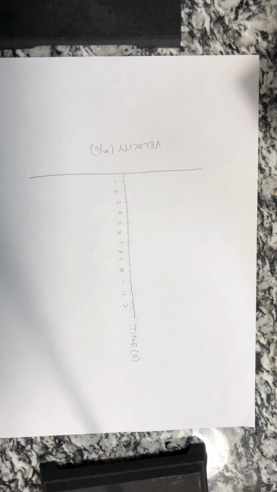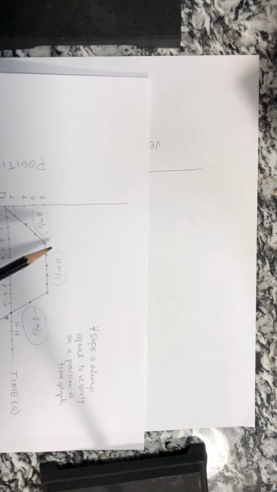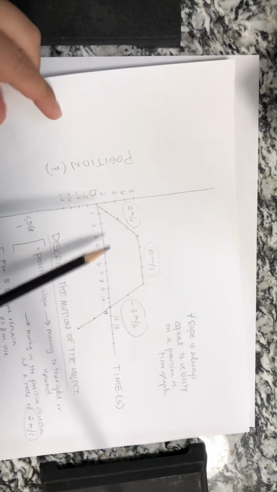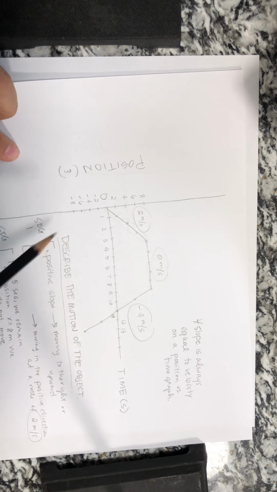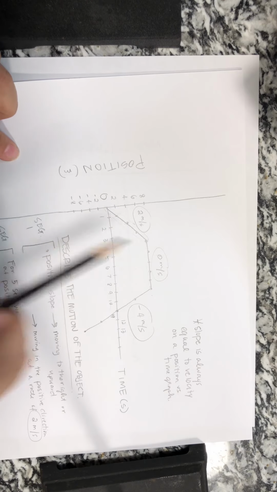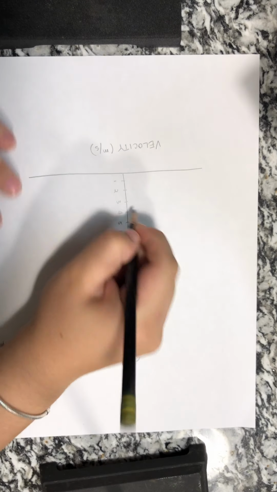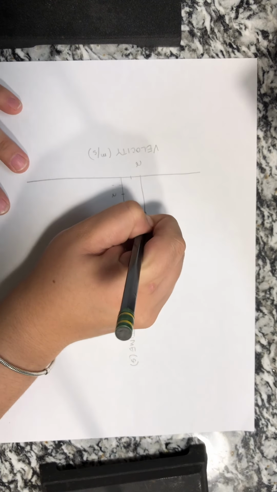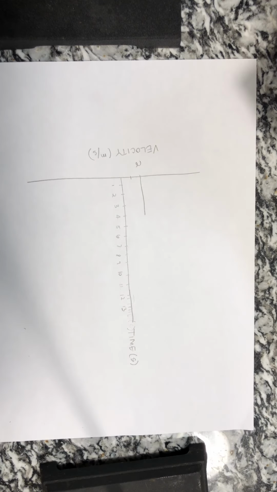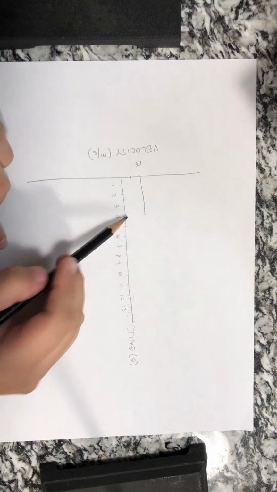Time in seconds. Okay, so for my first section, I went a positive 2 meters per second, and that went on for 1, 2, 3, 4 seconds. So for 4 seconds, I'm going to be up here at 2 meters per second. And I'm just going to draw a straight line just like that, indicating that I was moving at 2 meters per second for 4 seconds.